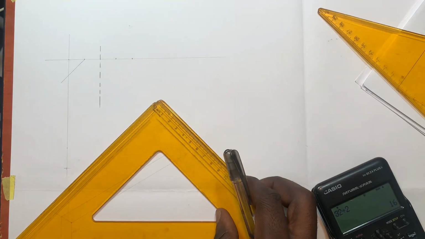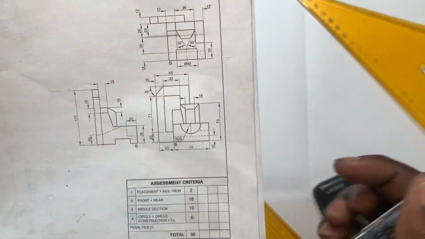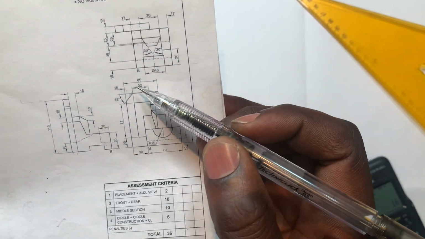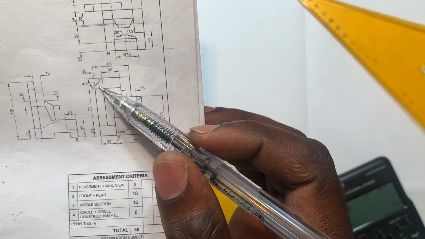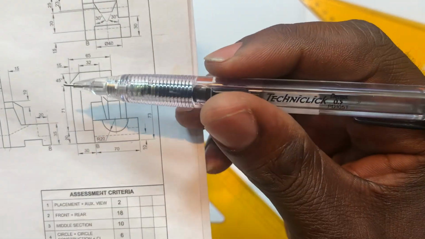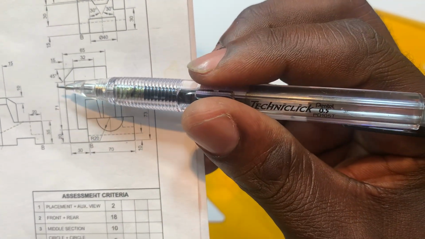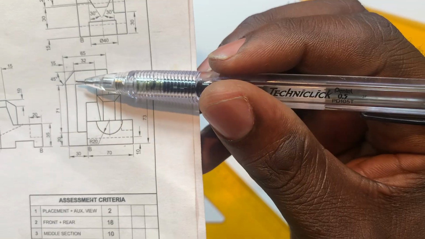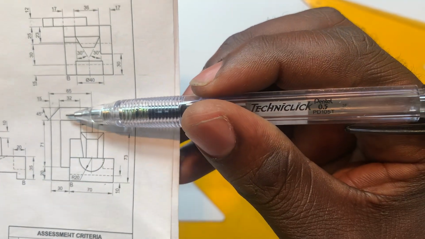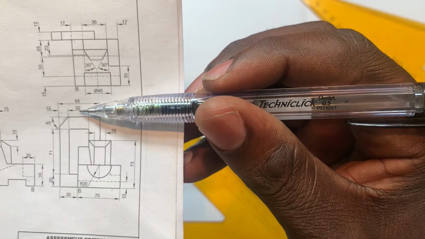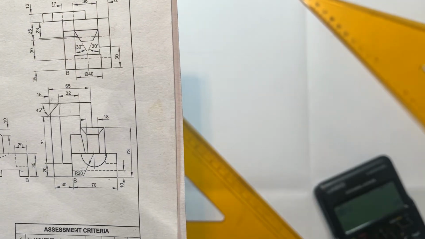You understand? Why? Because we were told that where your 32 is ending, you can open your 45 degrees, so that gap, you get it, because the 71 is not ending at that corner. It's actually a little bit below, if you look at it carefully.